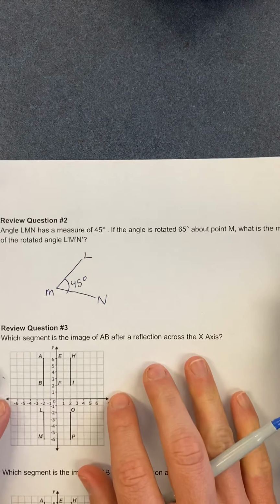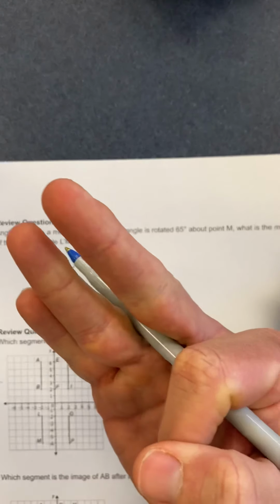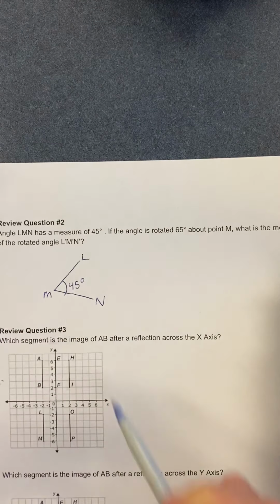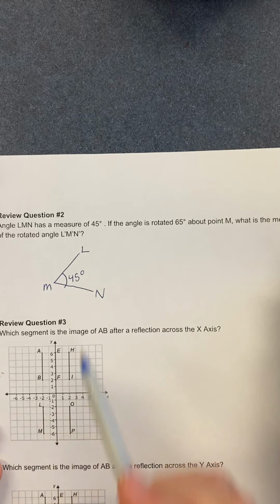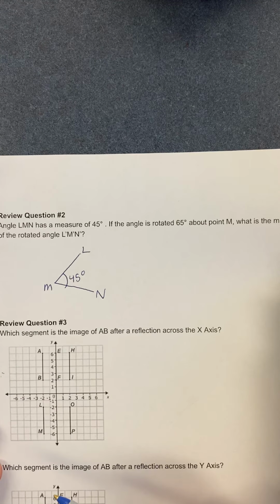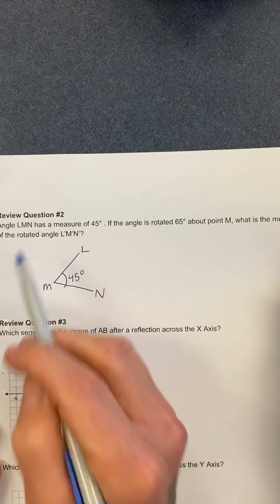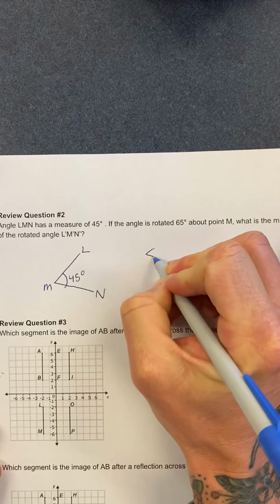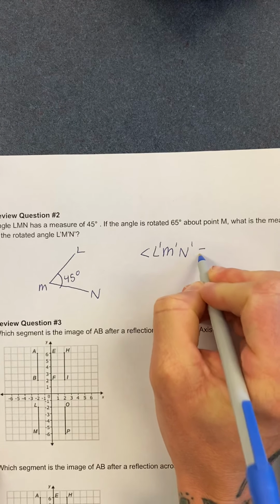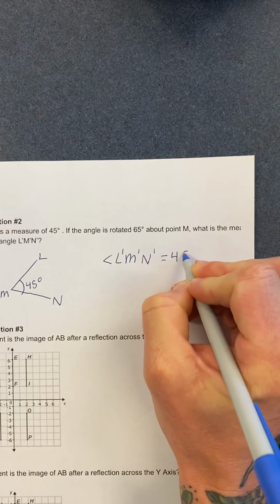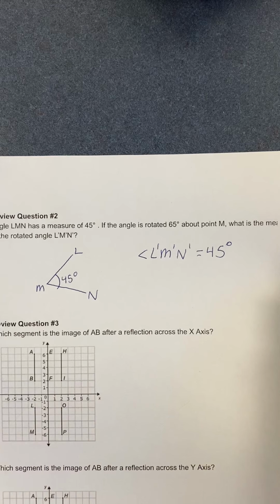But what do we know? When we rotate, when we translate, when we reflect, size doesn't change, angle doesn't change. You can move this thing all over the place. That angle is not going to change. So what is the measure of the rotated angle LMN prime? Angle LMN prime would still be 45 degrees. Okay? Next video is about problems 3 and 4.